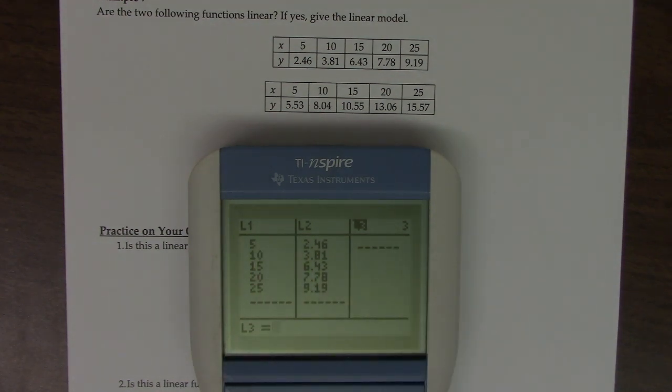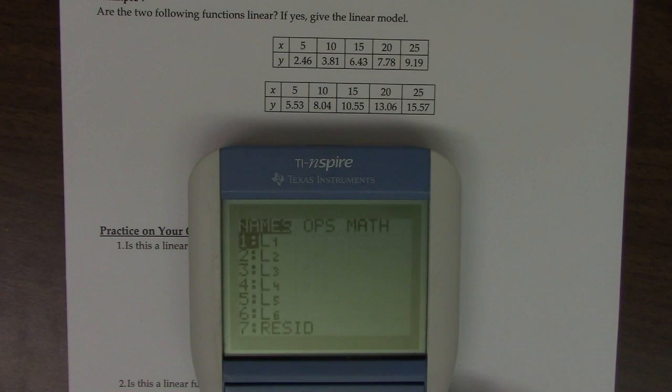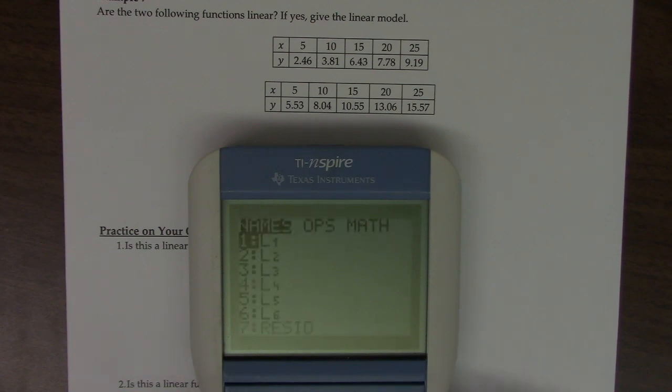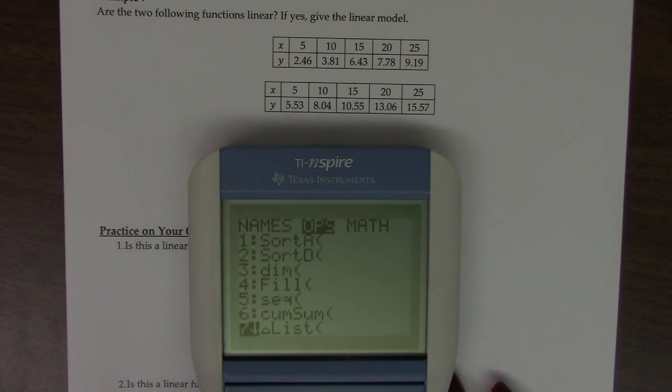To get delta list, which is what we want, we're going to hit second list, which is above the stat button, and then go to ops. Oops, excuse me, let's quit that. I hit the wrong button. Let's go back to list, edit. You have to actually highlight L3 because I want the formula to go here. Then second list, ops, and I'm going to scroll down, and number 7 is delta list.